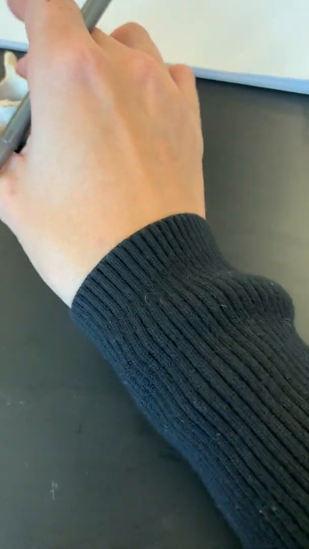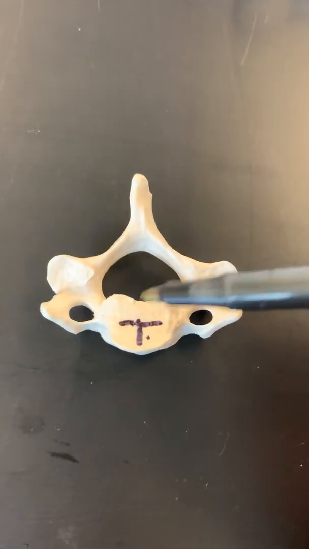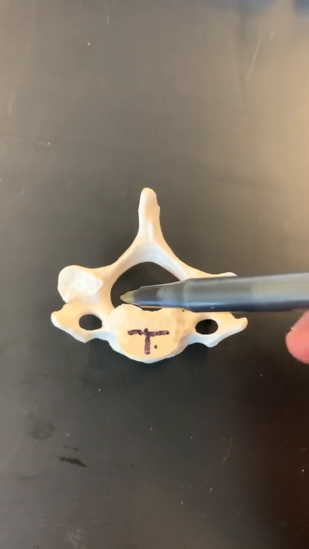And again, on our cervical, we have 3 foramen compared to the others where we only have 1.